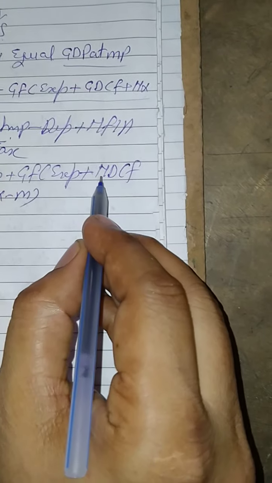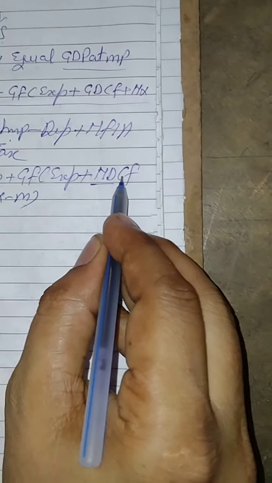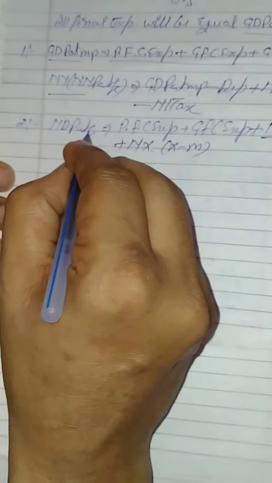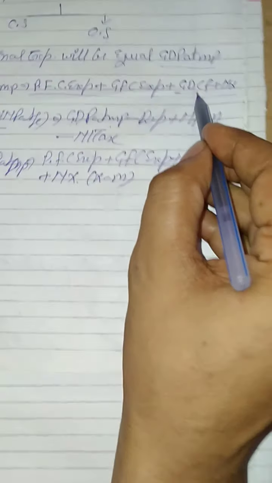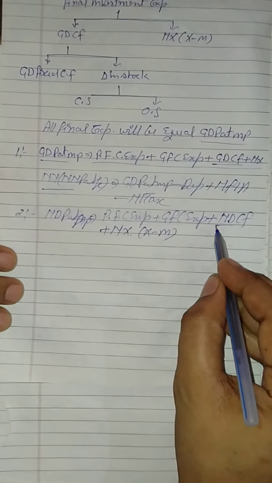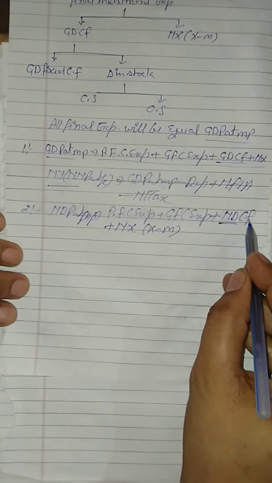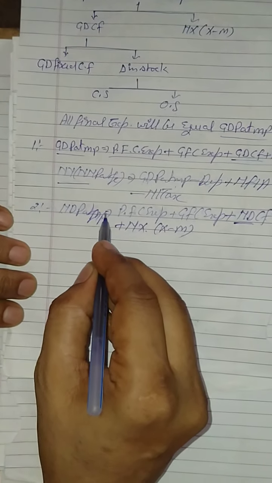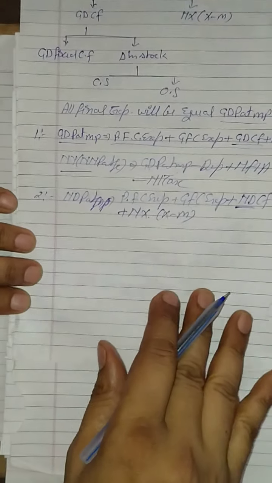So if in the question net domestic capital formation is given, then you will find net domestic product at market price. If gross domestic capital formation is given, then you will find gross domestic product at market price. When net domestic capital formation is given, then you will find net domestic product at market price. Clear beta?